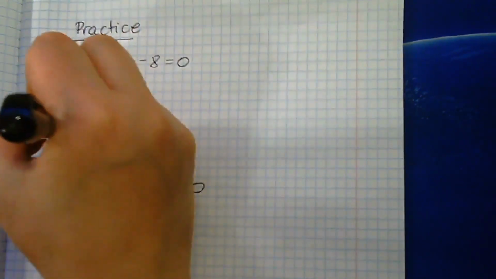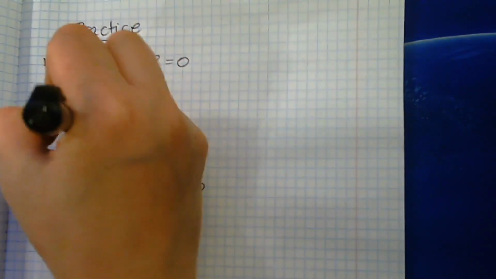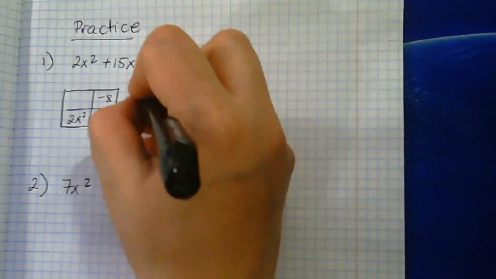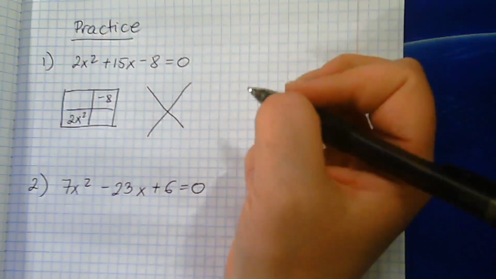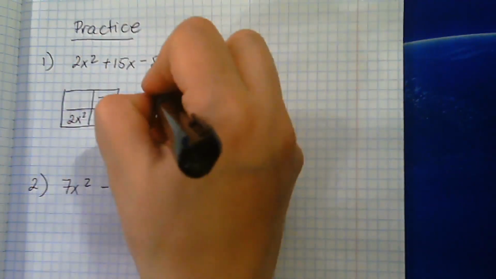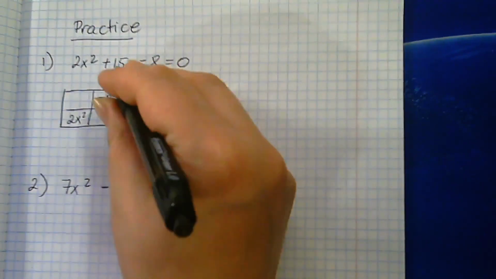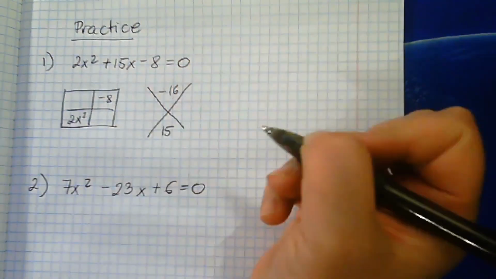Okay, so you were supposed to fill in your area with 2x squared and negative 8 and create a diamond with 2 times negative 8 is negative 16, and the B is 15 right here.